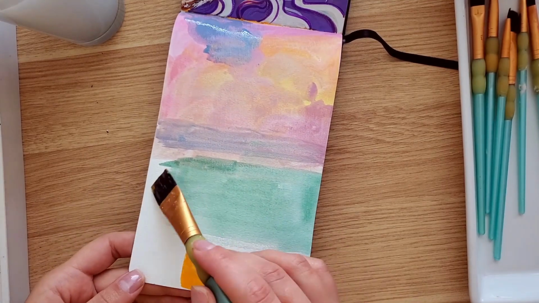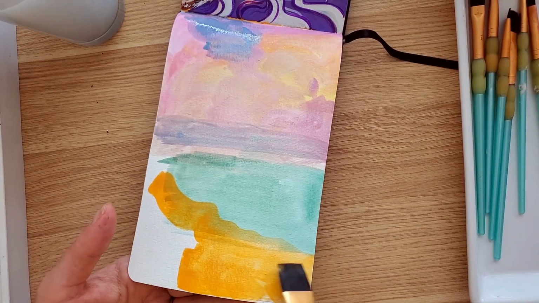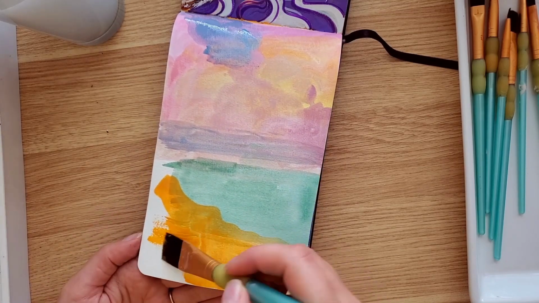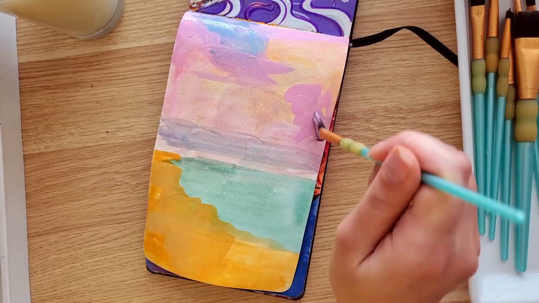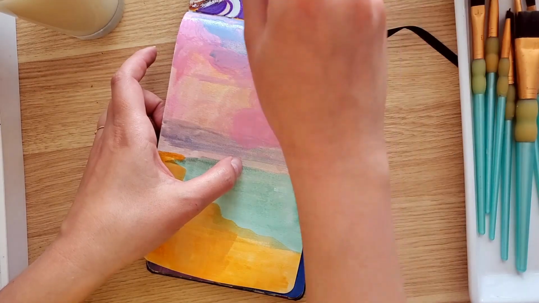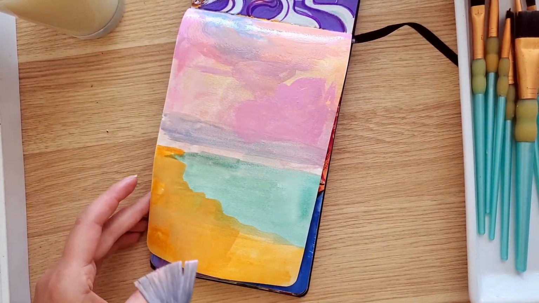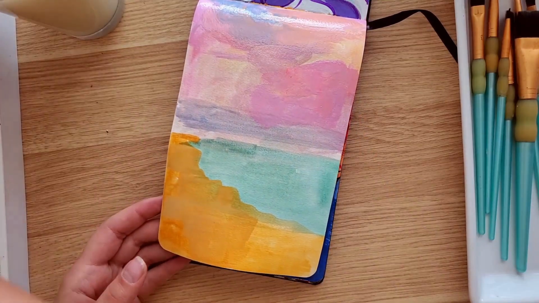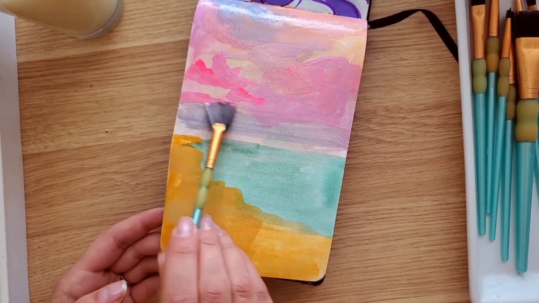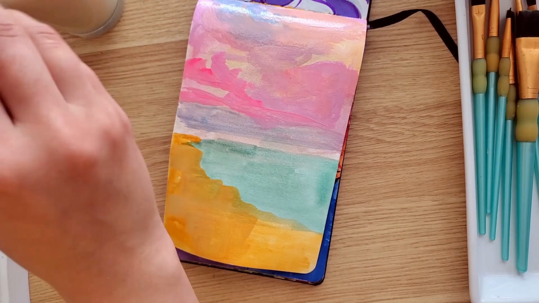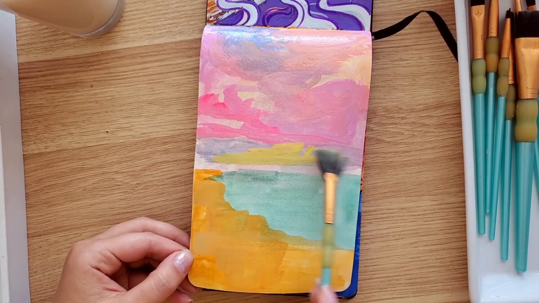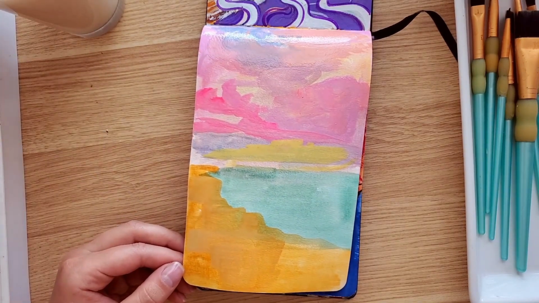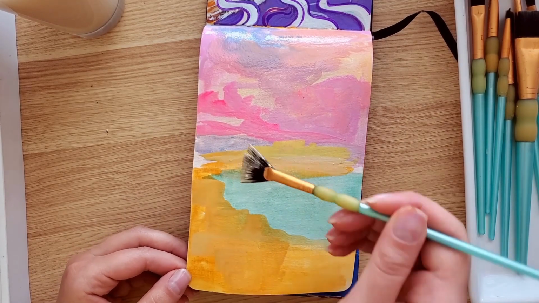For this painting, I wasn't trying to be very neat and detailed. On the contrary, I took all the bright colors and splashed them on the paper. I paint a lot of landscapes, so it wasn't very challenging for me. But this video is not about challenge, it is about looking for inspiration in some unusual places.